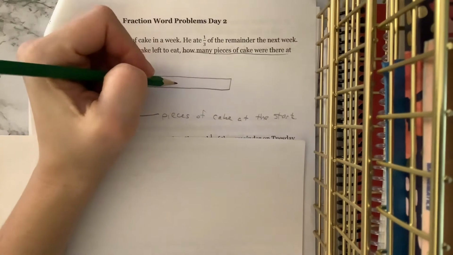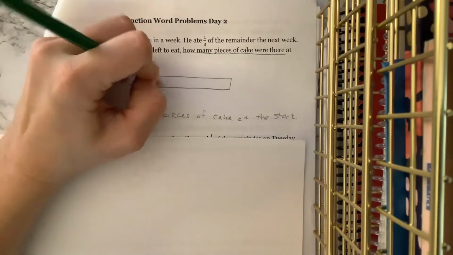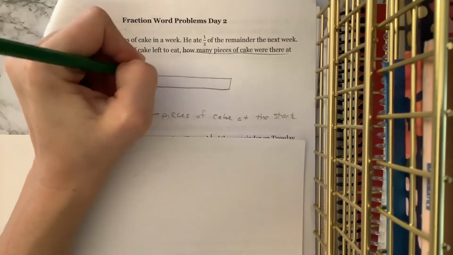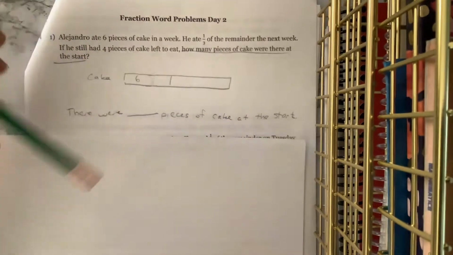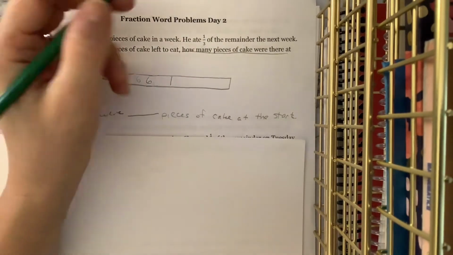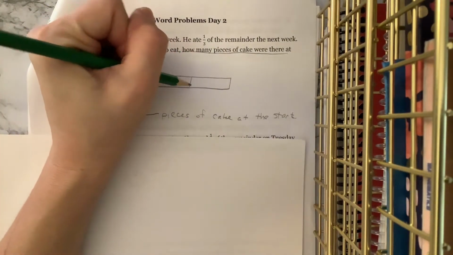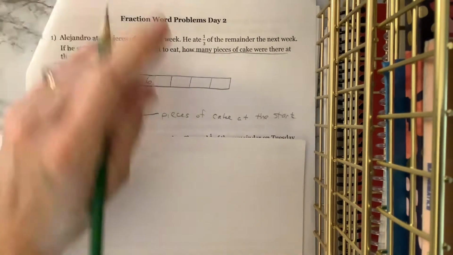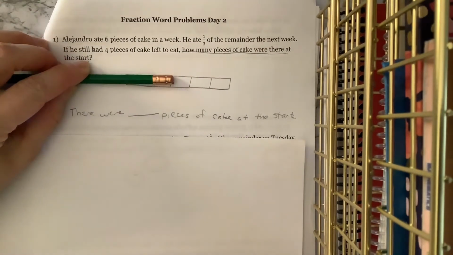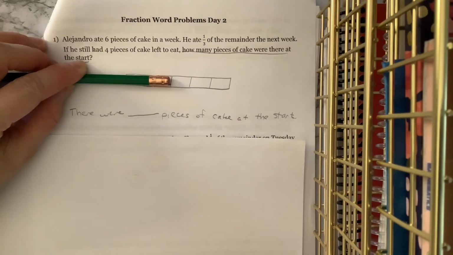We're then told he ate, I'm going to change this so it's really clear it's not the same size as what we're doing next. So I'm making this a little bit bigger. So 6 pieces of cake in a week. He then ate 1/3 of the remainder. So that means the remainder, everything that's not the 6 he already ate, should be broken into equal thirds.